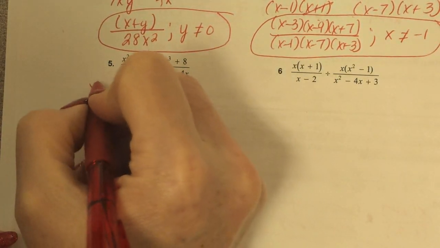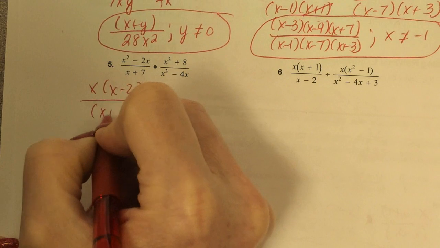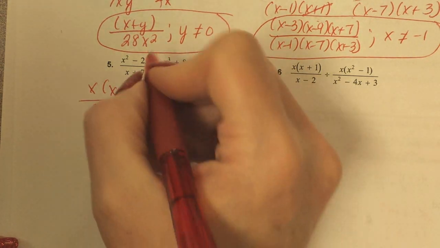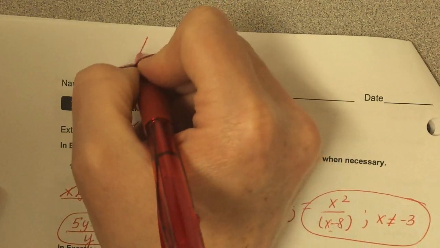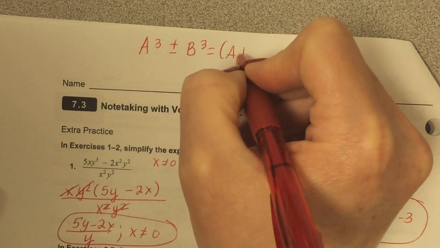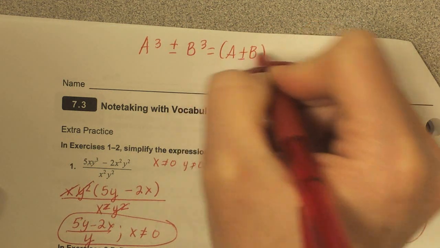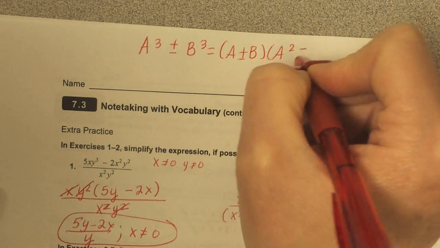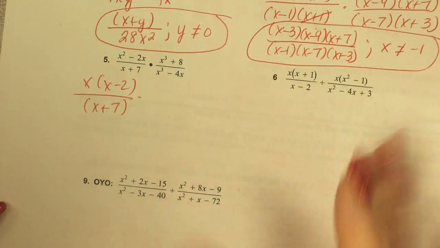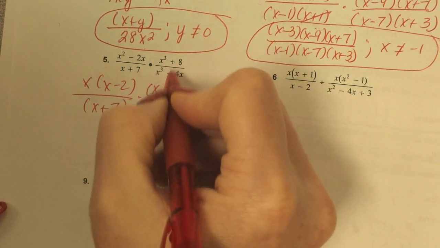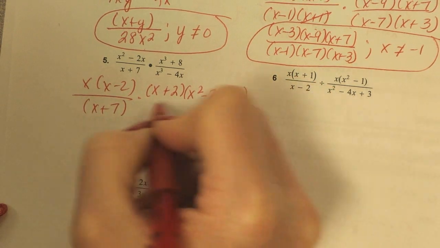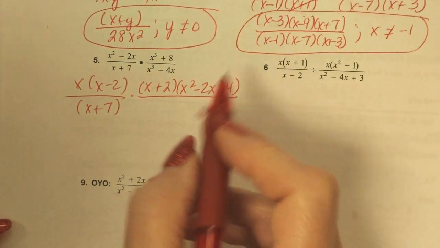All right, let's try this one. Factor the numerator. Oh, cubes. Do you guys remember how to factor cubes? Here's how it goes. I'll write the formula up here in case you forgot. It's a cubed plus or minus b cubed equals, see if you remember it, a plus or minus b, and then it goes a squared minus or plus ab plus b squared. Important formula there. So for ours, we're going to do a plus 2 x squared minus 2x plus 4. By the way, these will never equal 0, which is handy.